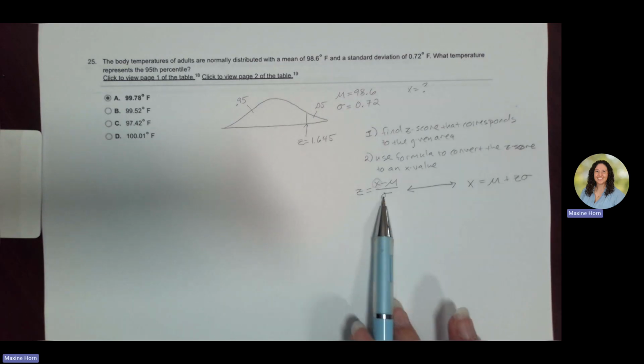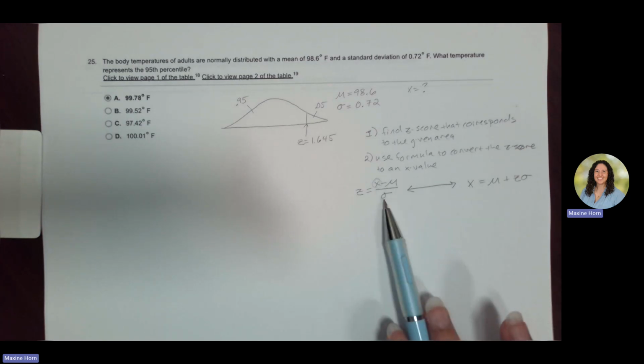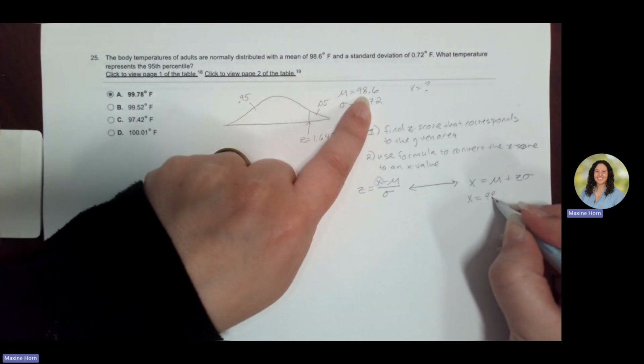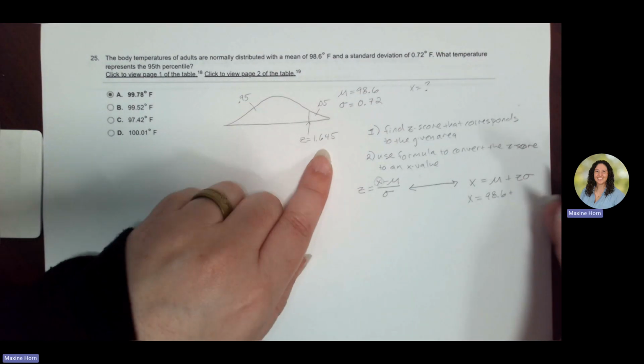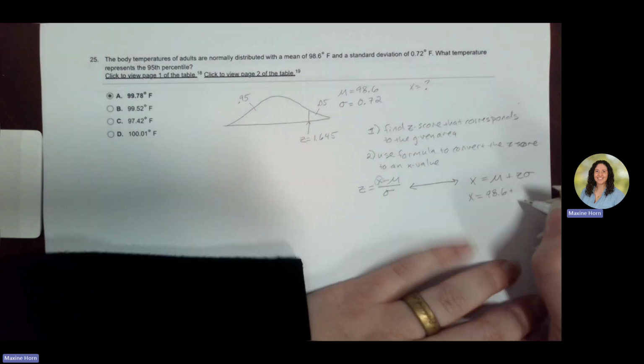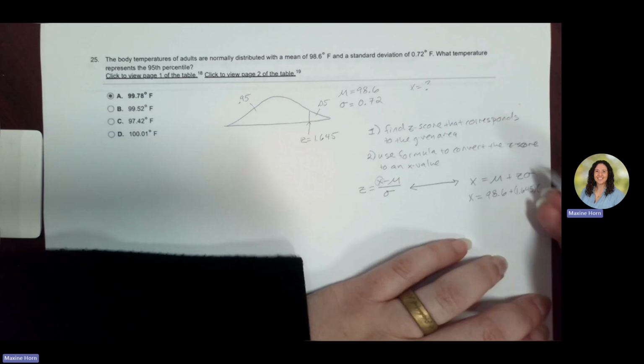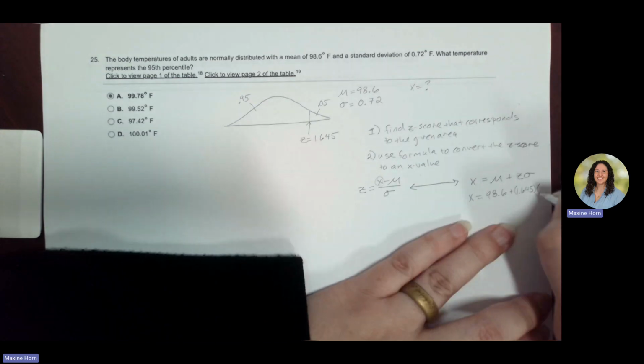Okay, we're going to do it both ways so that you can see what I'm talking about. So let's say that you're not super comfortable with your algebra and you want to just memorize this formula as well, because you're going to need to know both. Okay, so we're going to plug in what we know. We know that our mean is 98.6. We know that our z-score is 1.645. And we're going to multiply that by our standard deviation, which is 0.72.